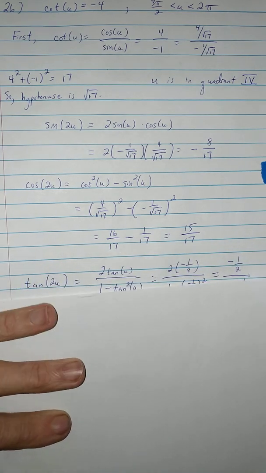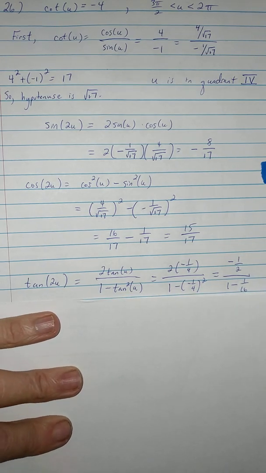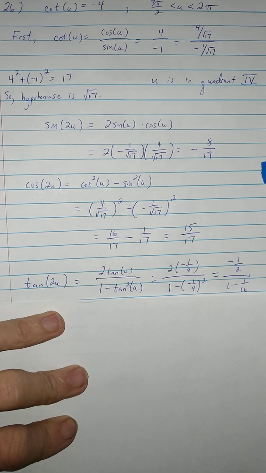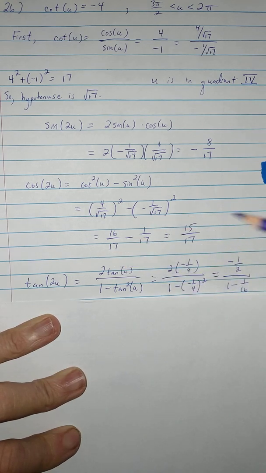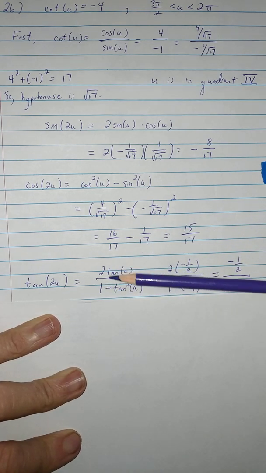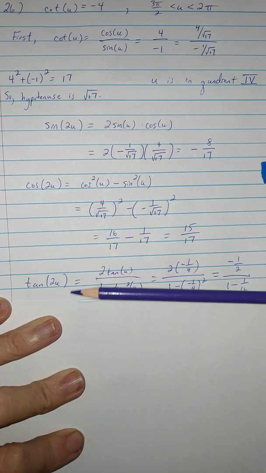The last one, tangent 2u. I did it the long, hard way. And I'm going to show you the shortcut, easy way once I finish this long, hard way. Having already done sine and cosine, there's a quick way to get what tangent is, but we'll go ahead and use the identity because we need to know our identities for all the different work we do.